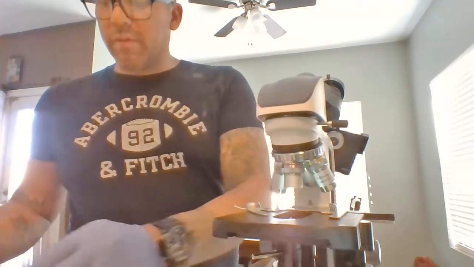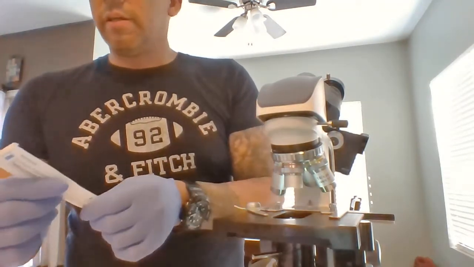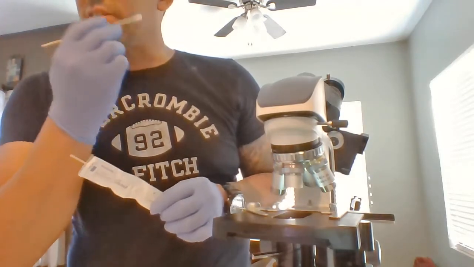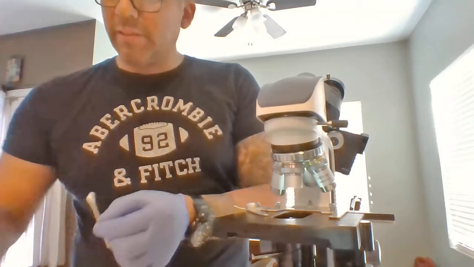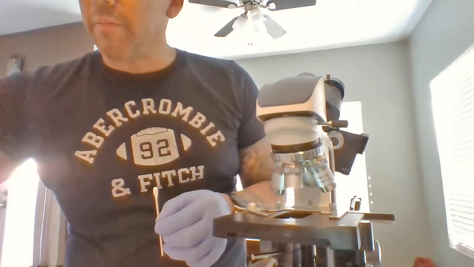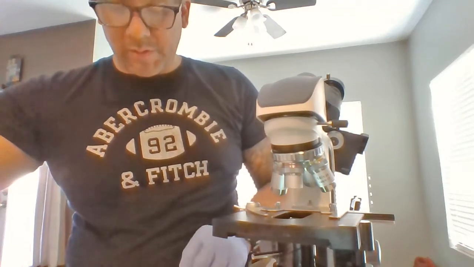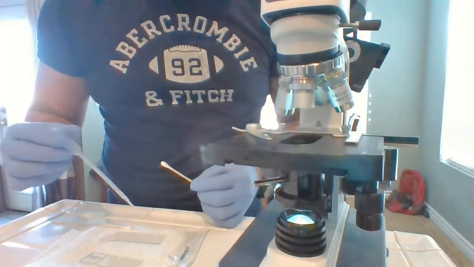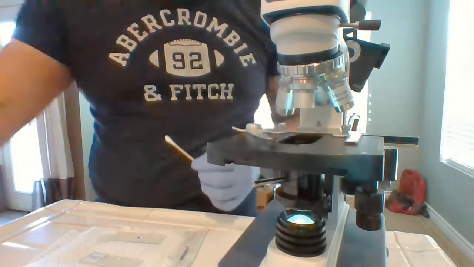So I'm going to start by swabbing the inside of my mouth, my cheek. Gently swab the cheek, and now I'm going to add a drop of distilled water using the pipette. I'm going to smear the sample all over the slide here. So I'm going to smear it on the slide, grab a drop of water, and put it on the slide.